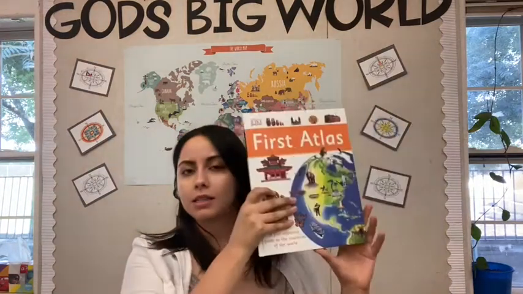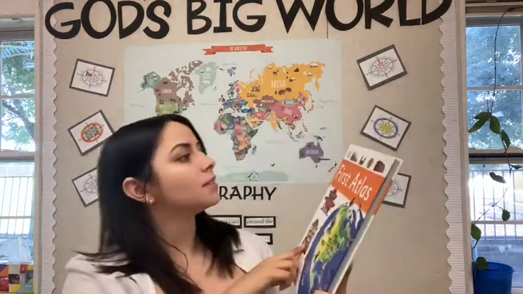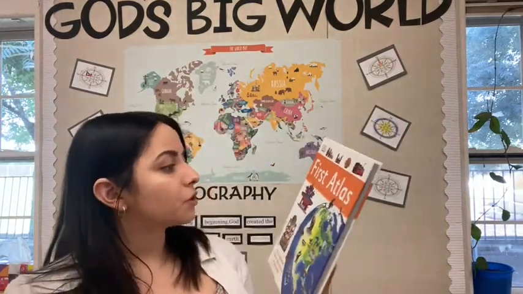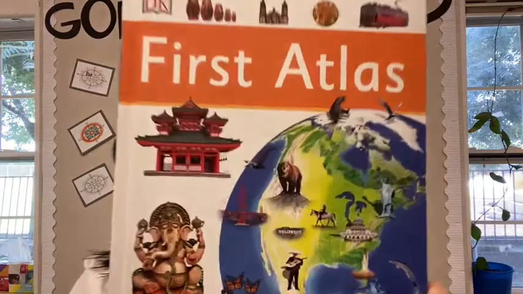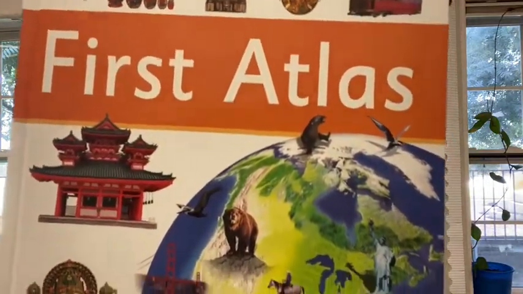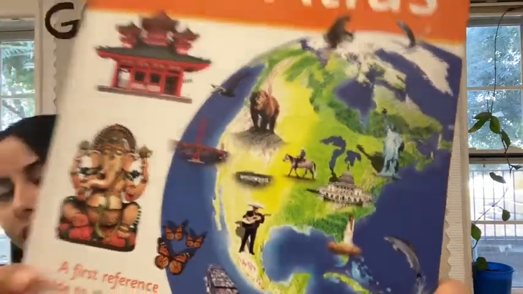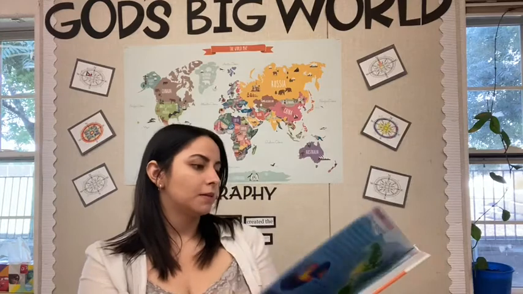Let me show you. An atlas looks something like this, and this is DK's first atlas. A reference guide to countries of the world. Let me zoom in right here so you can look at it. There's a lot of pretty pictures on there. All right, so if I open up an atlas, let me see what's the first thing I'm gonna see.